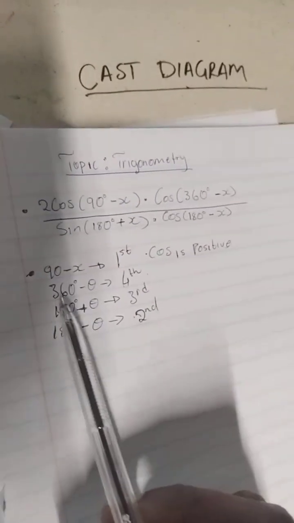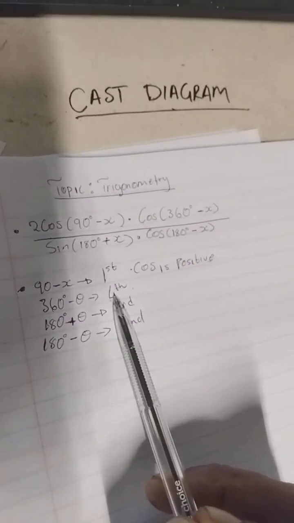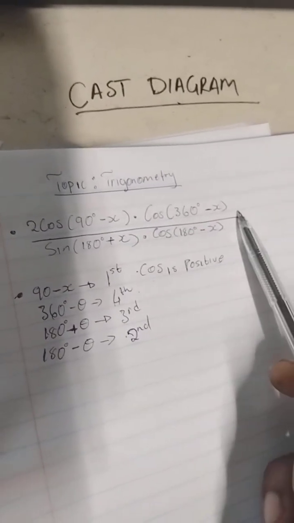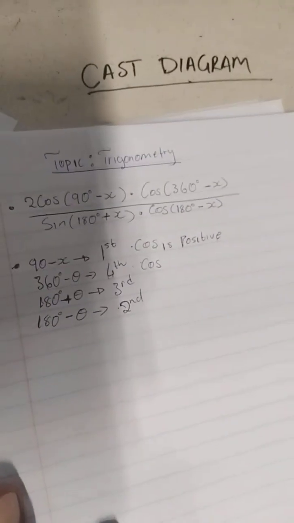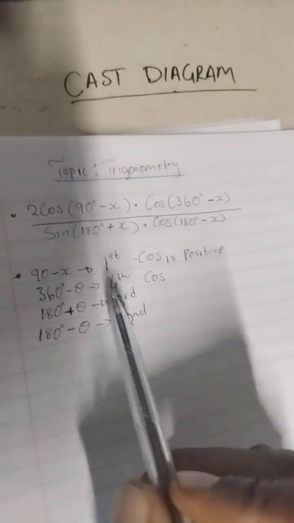Then let's watch this one. This one is on the fourth quadrant and it's covered by who? The cos again. So let's see, how is cos on the fourth quadrant? Is it negative? I'm hiding the CAST diagram. I want you to think about it.